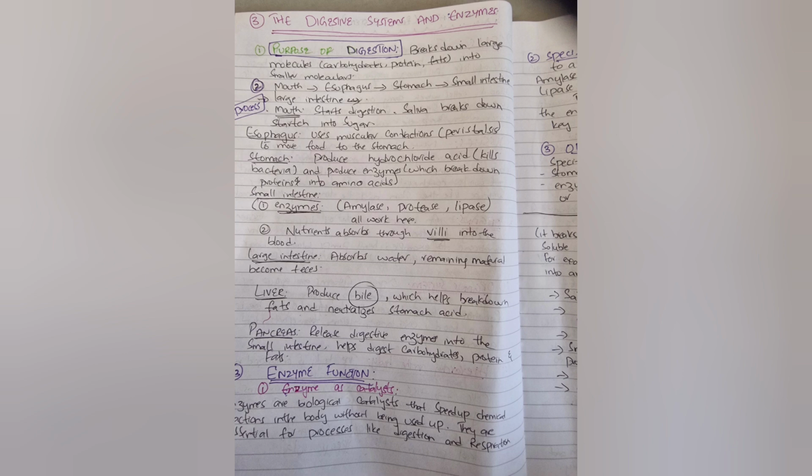Pancreas. What does the pancreas do? The pancreas releases digestive enzymes into the small intestine, and it helps digest carbohydrates, proteins and fats.